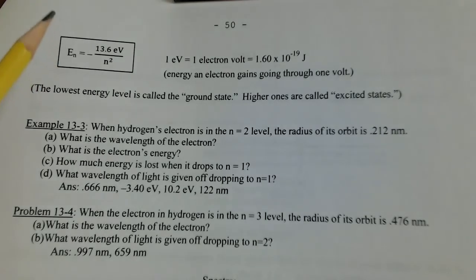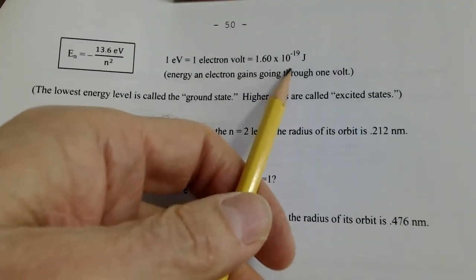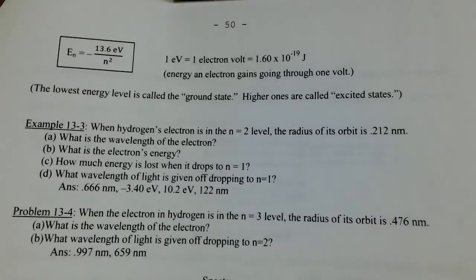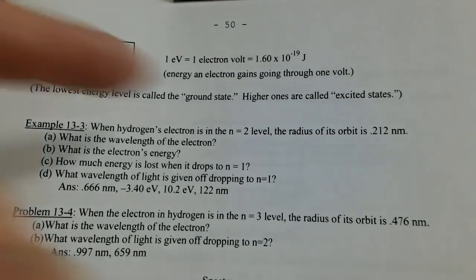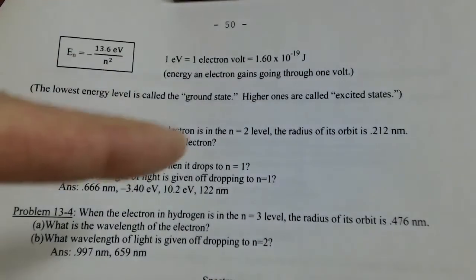The energy here is measured in a unit called an electron volt. 1 electron volt is this tiny little fraction of a joule. Electron volts are more convenient for atomic work for a couple of reasons, one of which is it's a better size. You aren't always dealing with something that's got a decimal point and then a bazillion zeros.